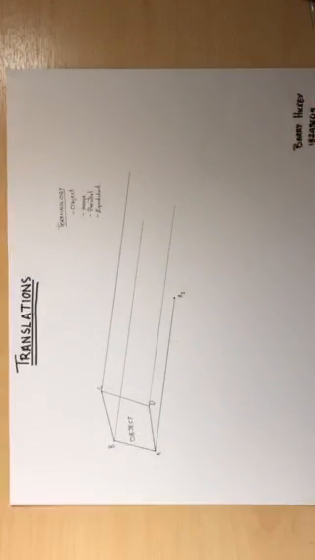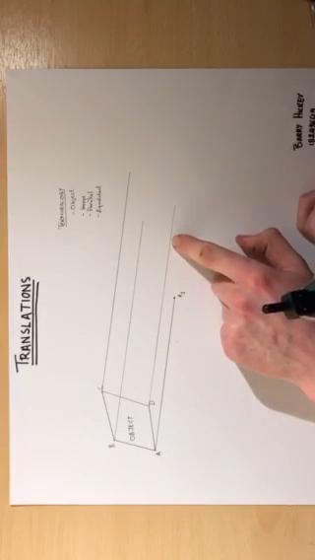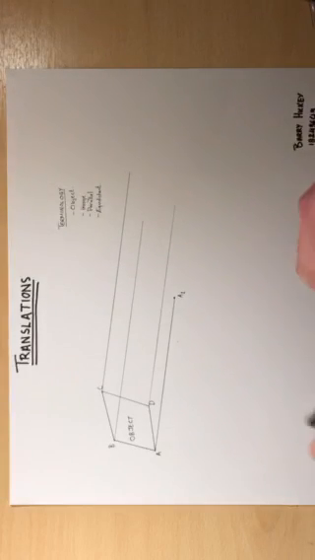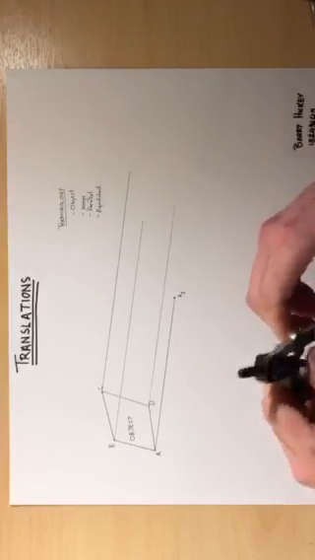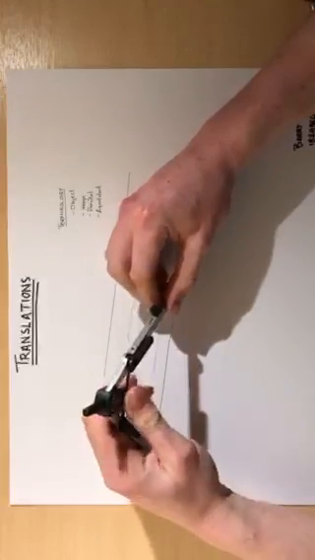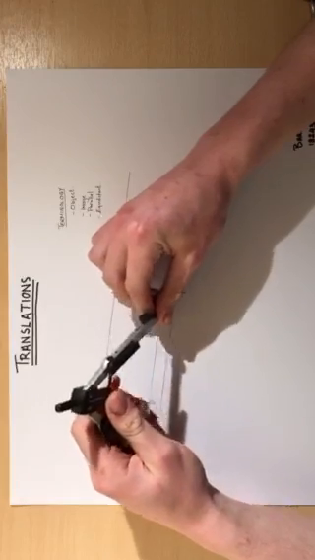Next thing is to ensure that the image of the object will remain identical, or congruent, to the object. We must make sure that each of A, B, C, and D, their image points, are all the exact same distance from the object points. So we want to get distance A A1, and step it off to each of the other points.